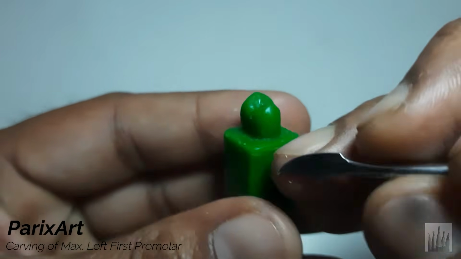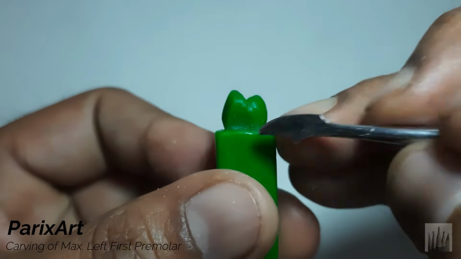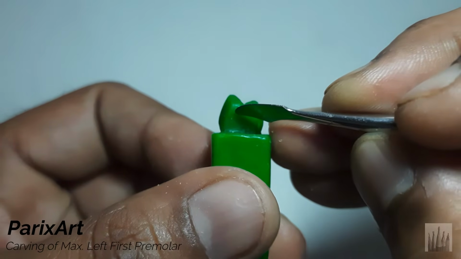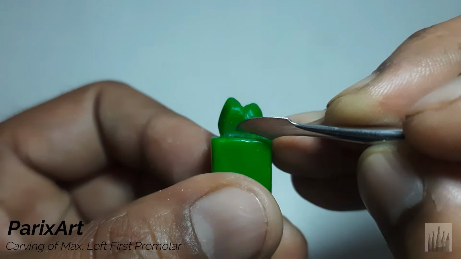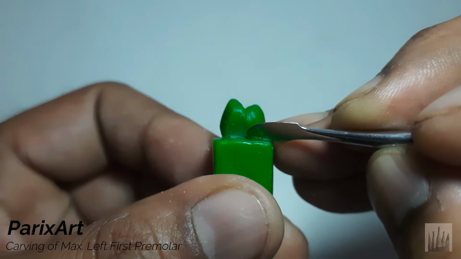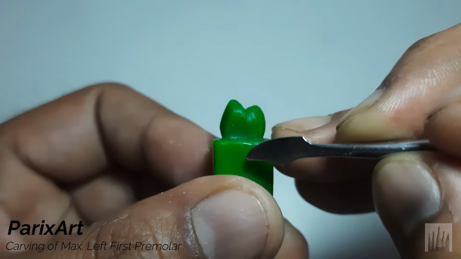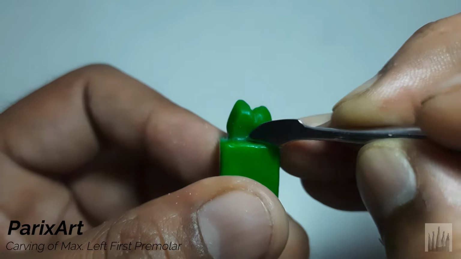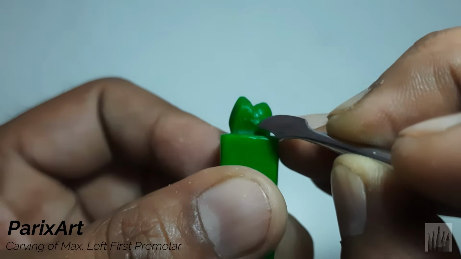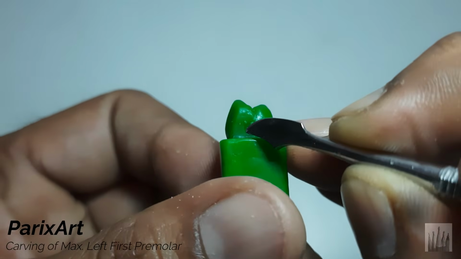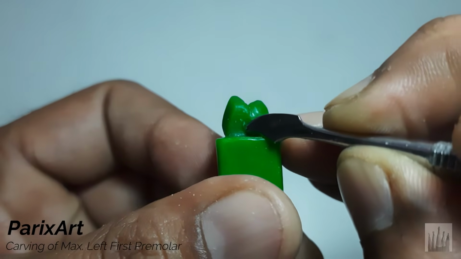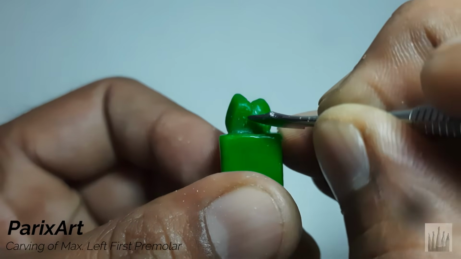Next, the very important feature is the mesial developmental depression. This lies just cervical to the mesial contact area, which lies about here. We'll make a shallow concavity here. This depression continues beyond the cervical line to merge with the developmental depression on the root. Let's carve. This will extend from here to here. Just a shallow depression.